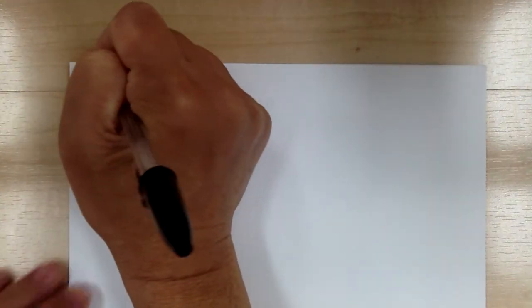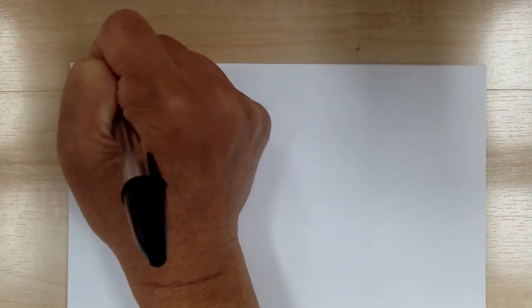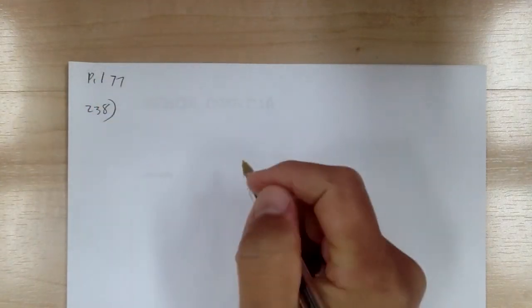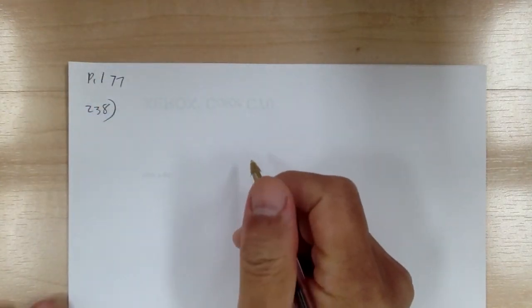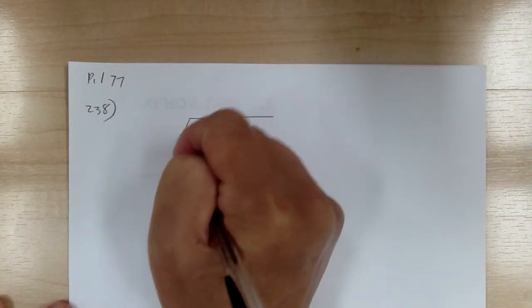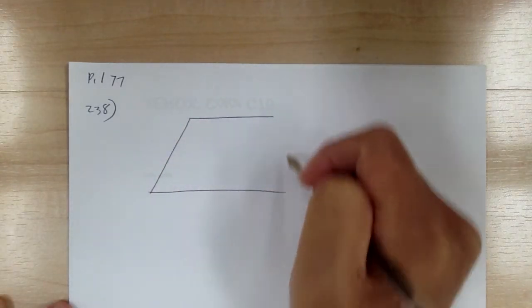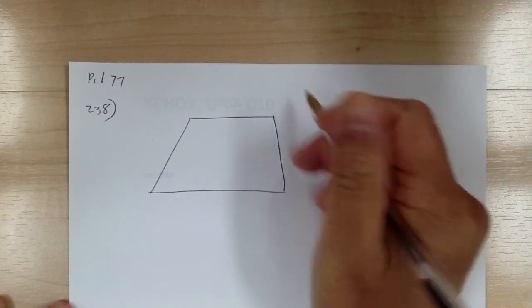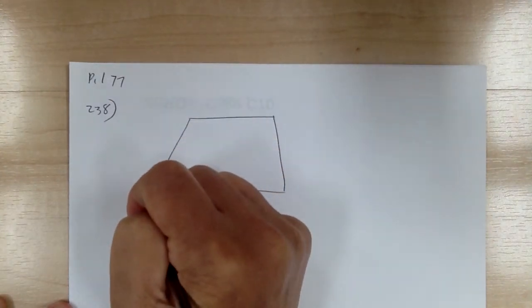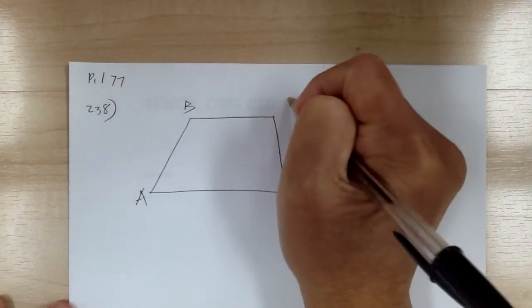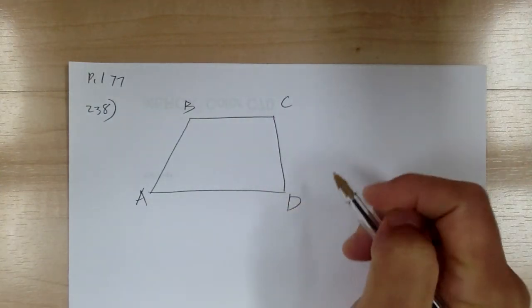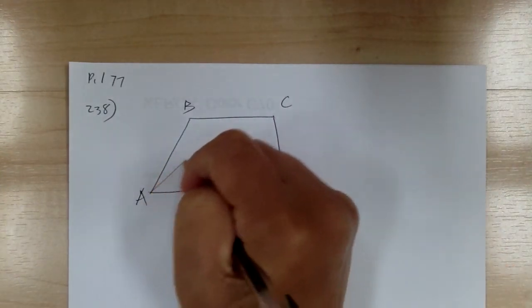Okay, let's go to 238. You have this trapezoid, and you have A, B, C, D, and it trisects.